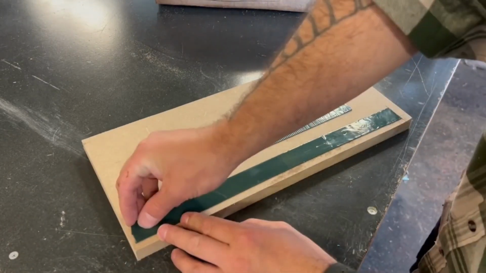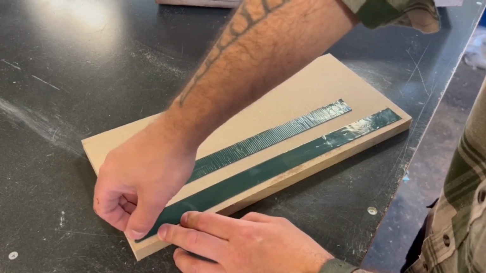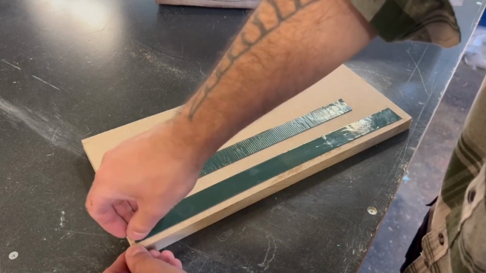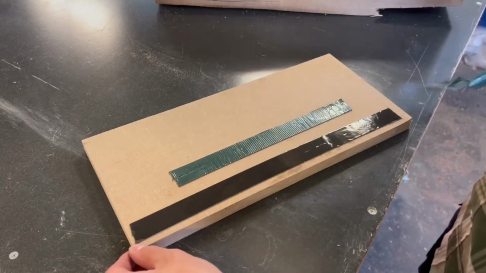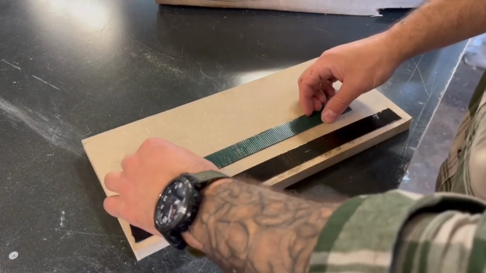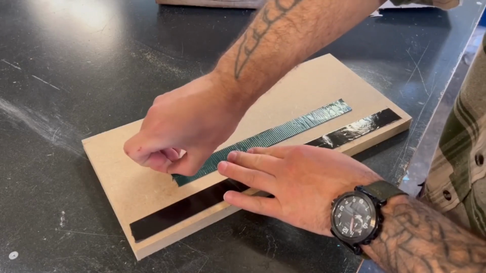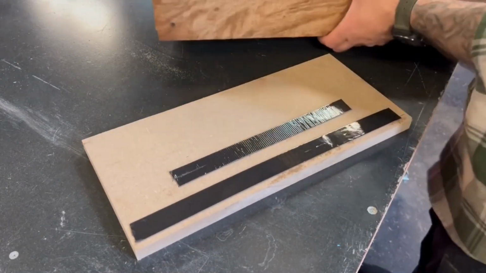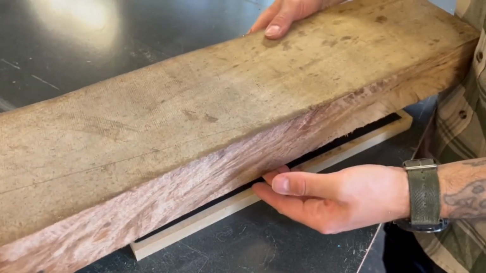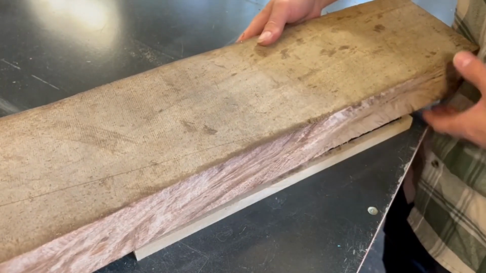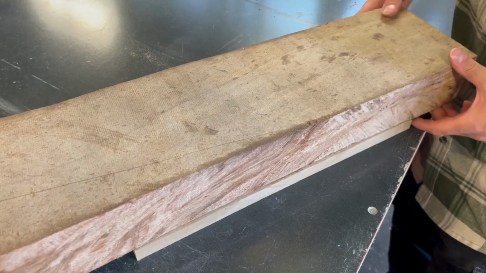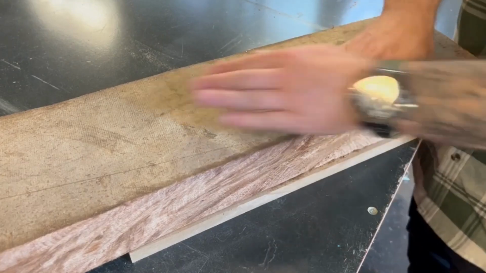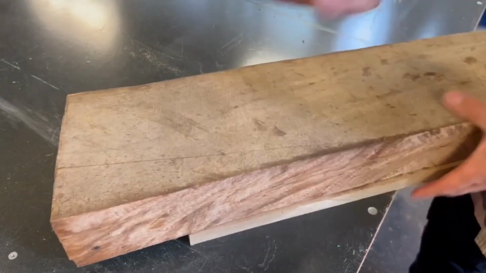And then one of the hardest things to do in a workshop, getting the protective plastic off the double-sided tape. Then I place the piece of wood and give it the obligatory "that'll hold" slaps.